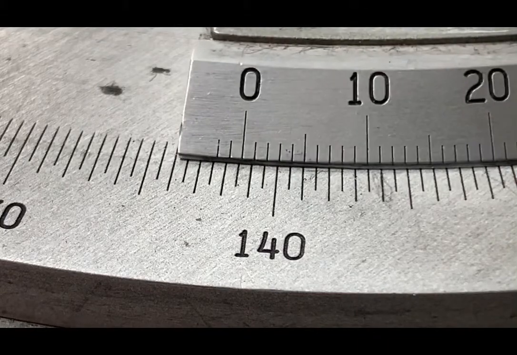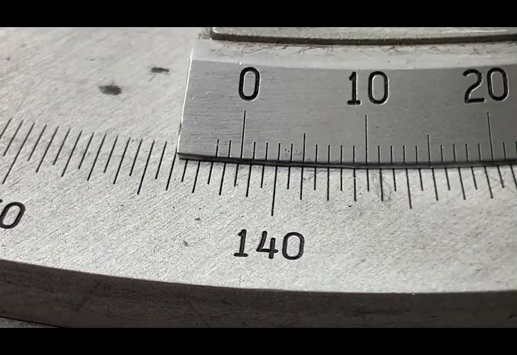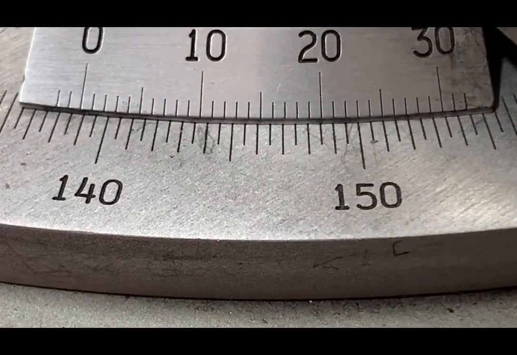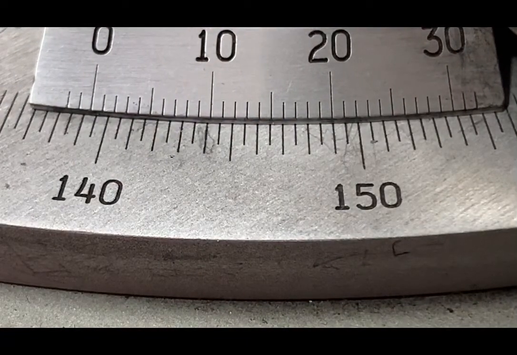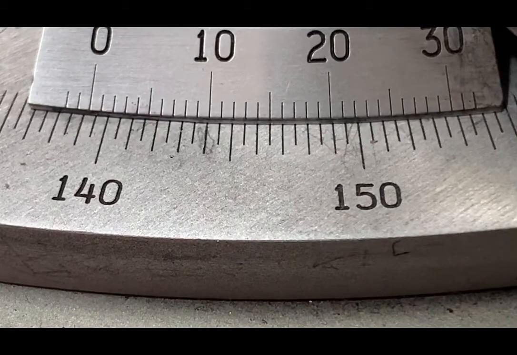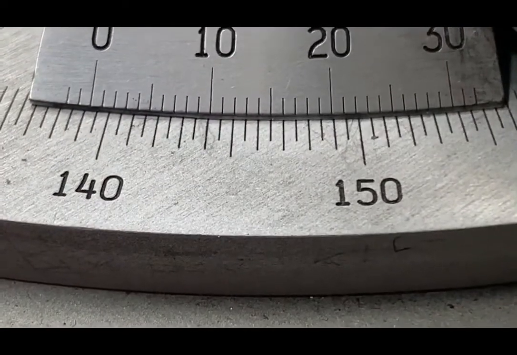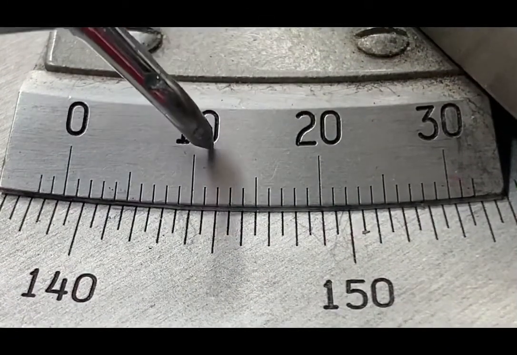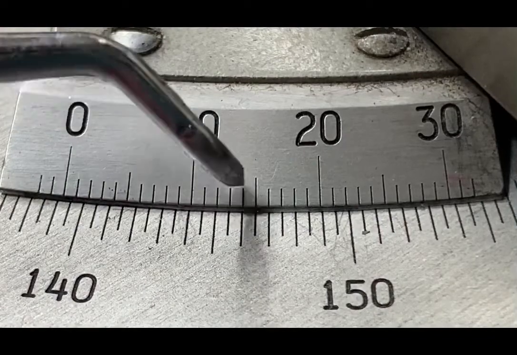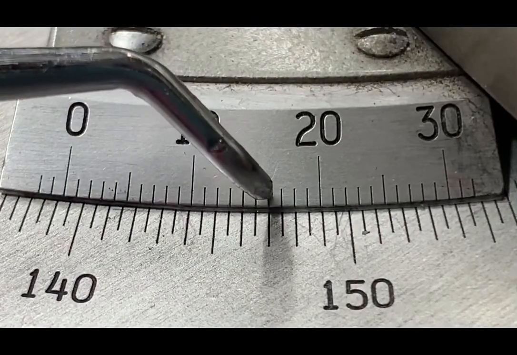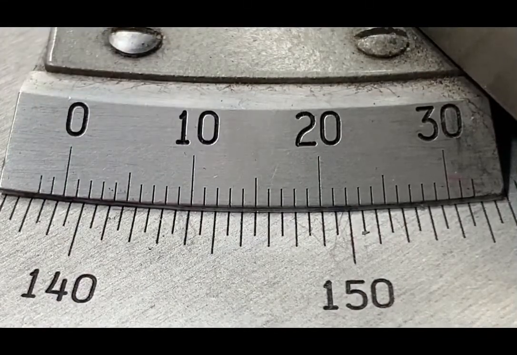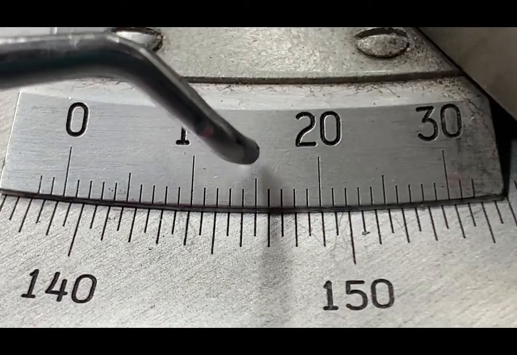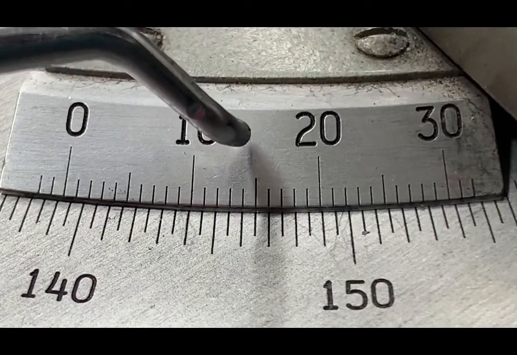The last thing I want to bring to your attention is sometimes it's difficult to determine which tick mark most closely aligns from the sliding scale and the main scale, which tick marks align the best. Sometimes it could be a toss-up between two. Based on that, the uncertainty in this measurement is plus or minus 1 minute.